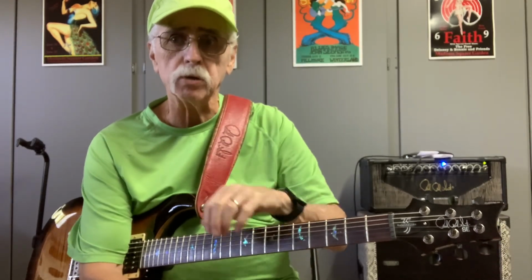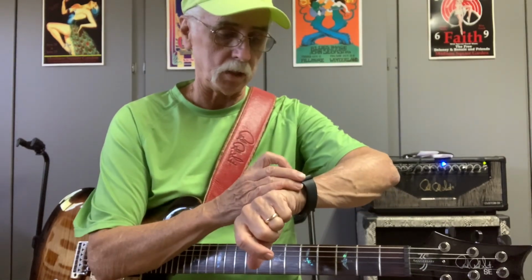You do the printouts, and there's a printout, let me kill this phone real quick. There's a printout in the description of all the notes on the fretboard, and there should be one there for the octave shapes too.